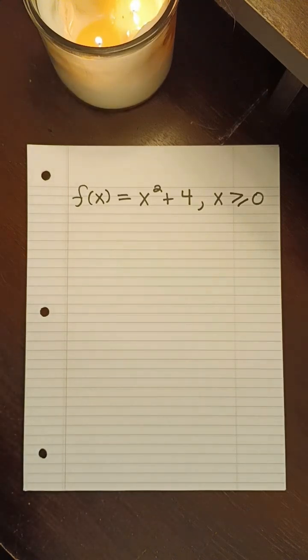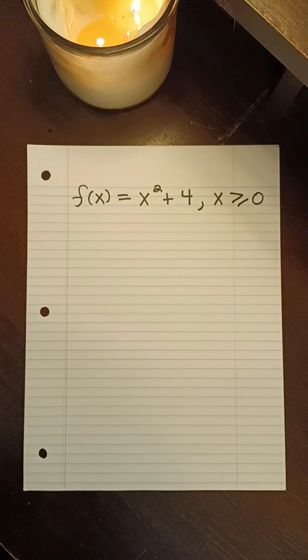Hello everyone, in this video I'm going to be finding the inverse function of this function, and we're going to be graphing the functions and find the domains and the ranges of each of the functions. Okay, so given that this function is a one-to-one function, we are asked to find its inverse, which is also a function.